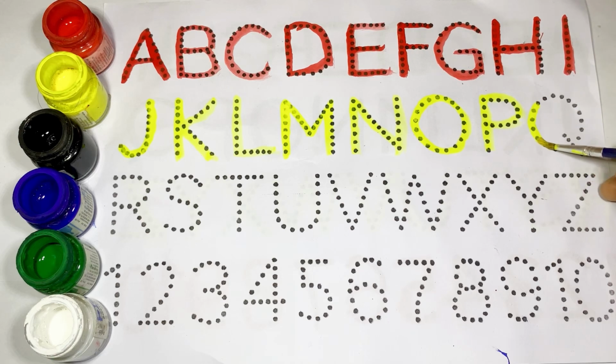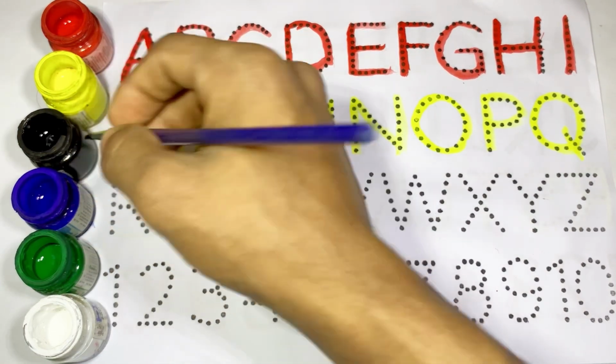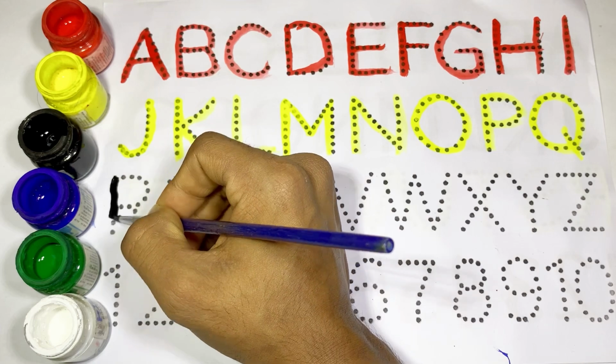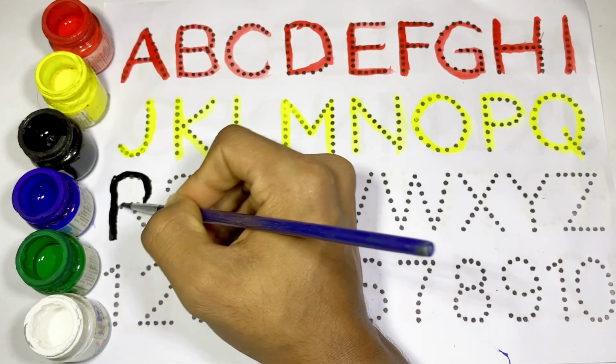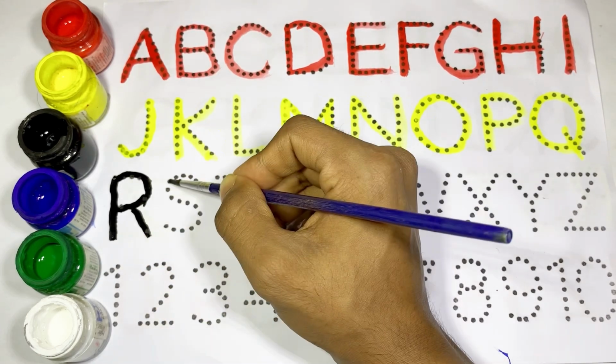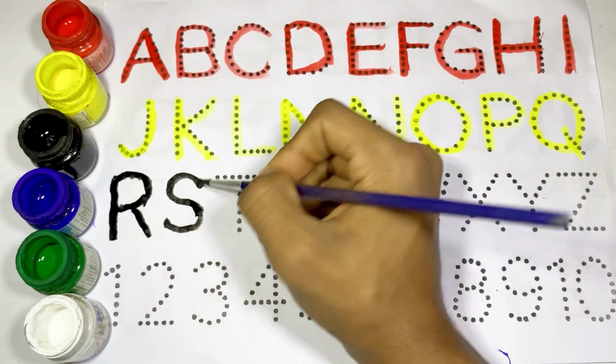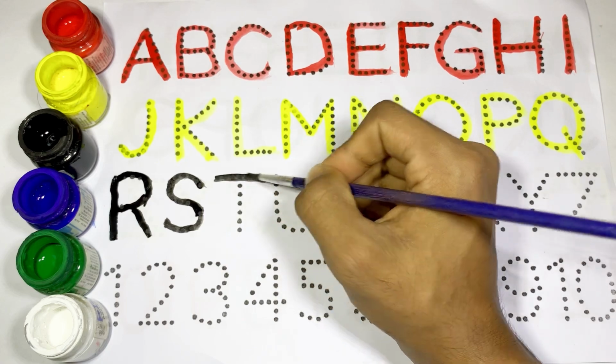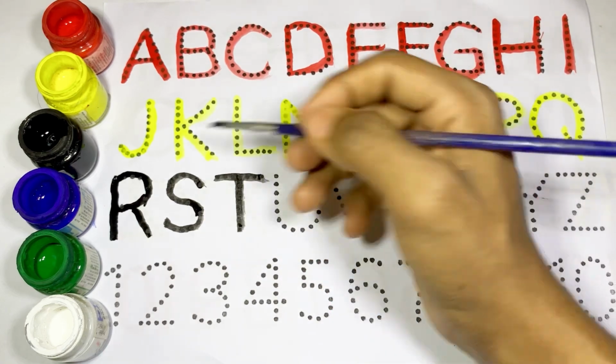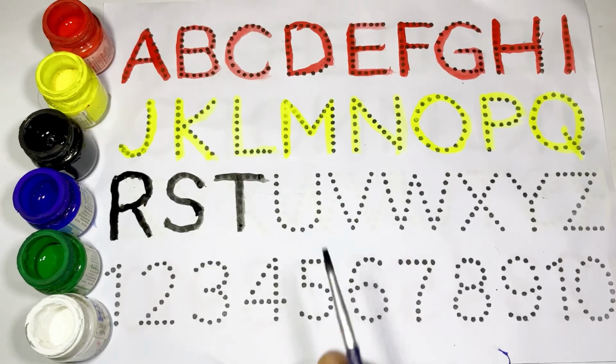Q. Q for queen, Q for quill. Kids, next R. R for rose, R for rice. The alphabets of R. And use black color. S. S for sun, S for snake. T. T for teacher, T for tiger. Kids again use black color and draw.